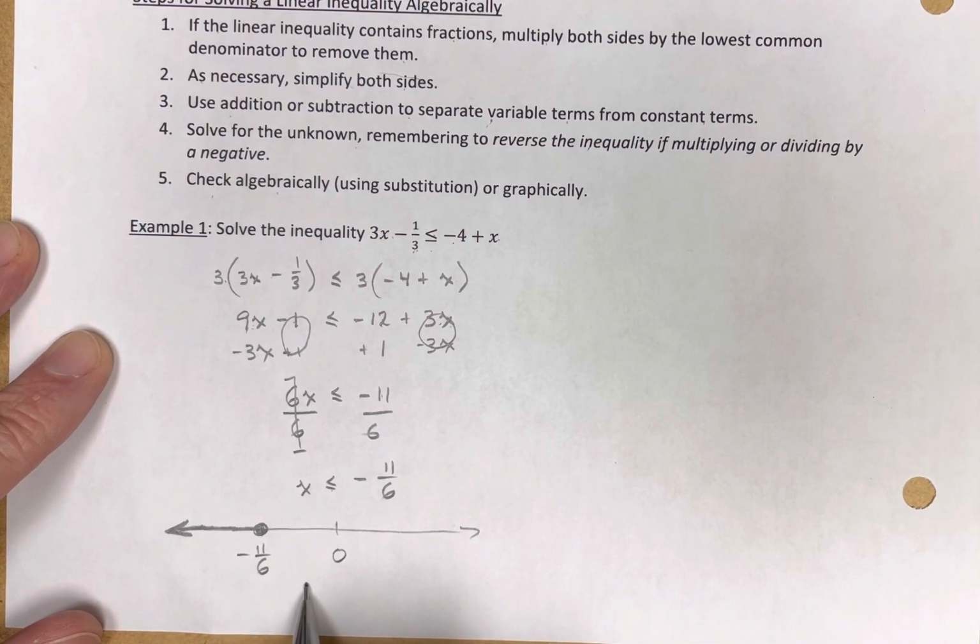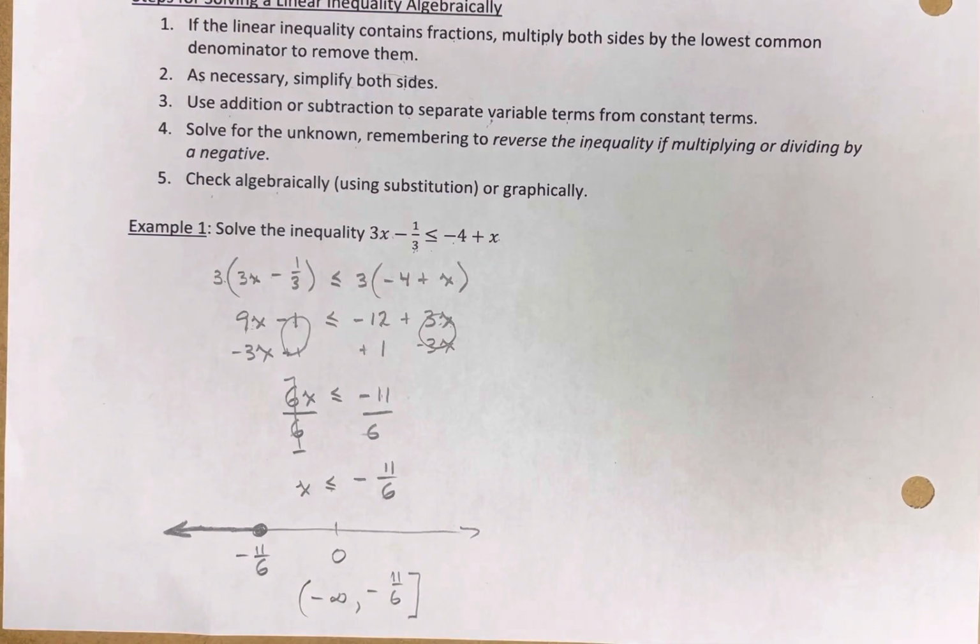And in interval notation, as I go left to right, I come in from negative infinity, I go to negative 11/6, and I enclose that with a bracket because it can be included.